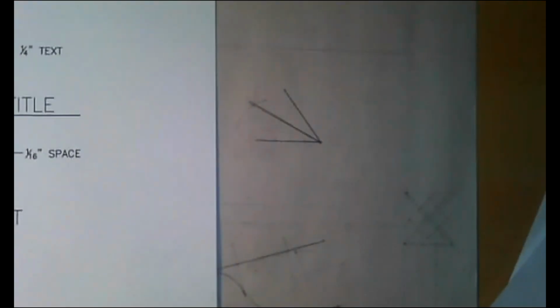Hey, Mr. W. Yes. Is there a template for the circle lines, measurements for writing inside the circles? Yes, I just printed it. It's right here.